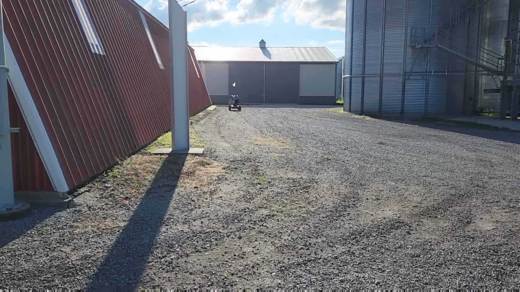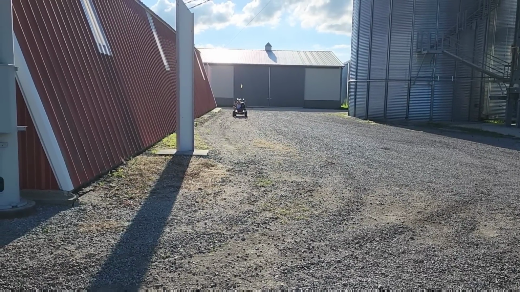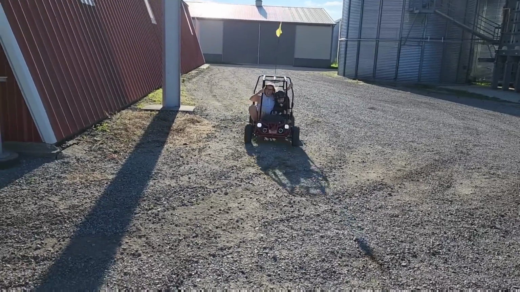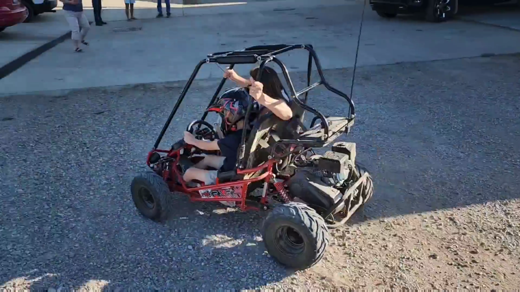So I mentioned that my aunts and uncles are here, my dad's brothers and sisters. Well, Rylan is currently giving one of my aunts a ride on the gator, or the go-kart.